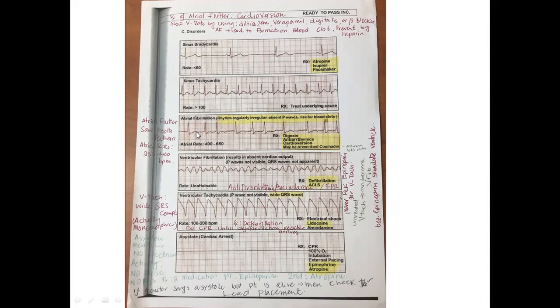And this picture or event is sometimes called chaotic firing, right? And also a very narrow QRS complex, but in ventricular tachycardia, a very wide QRS complex. Here it is very narrow.